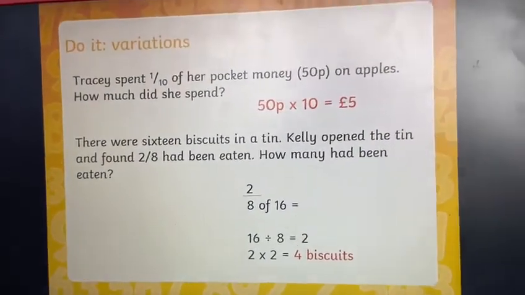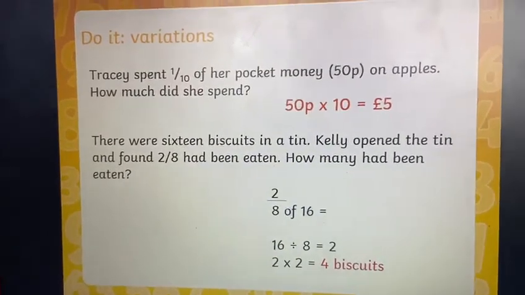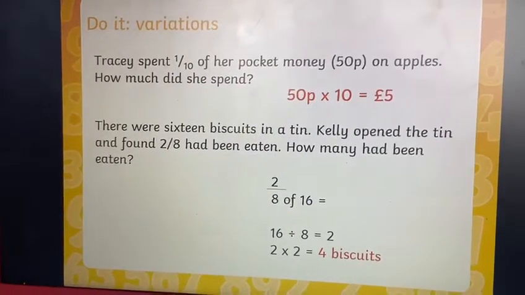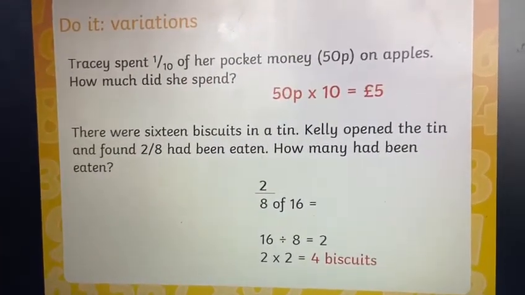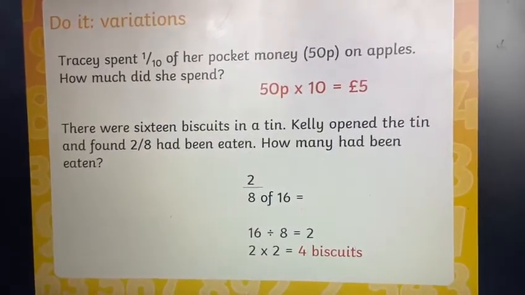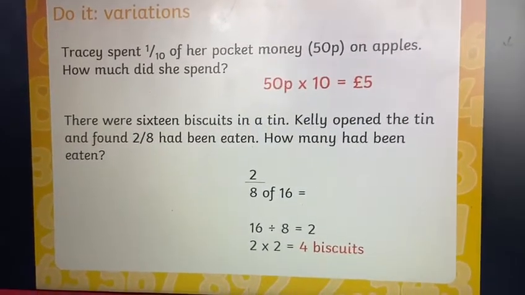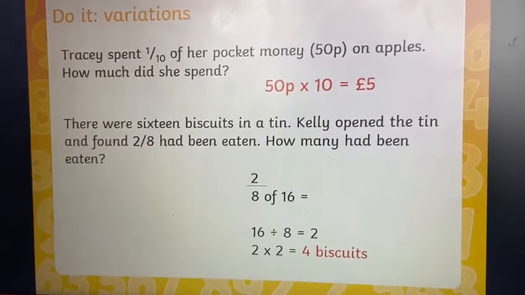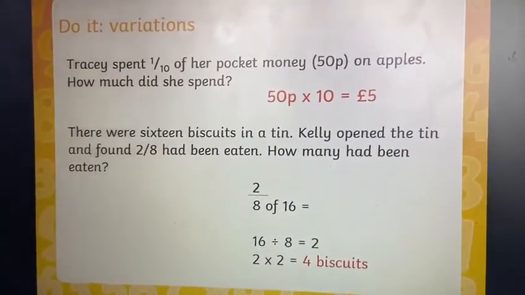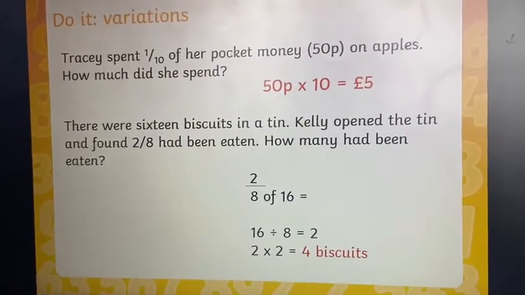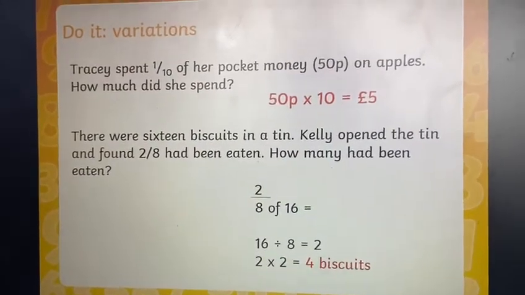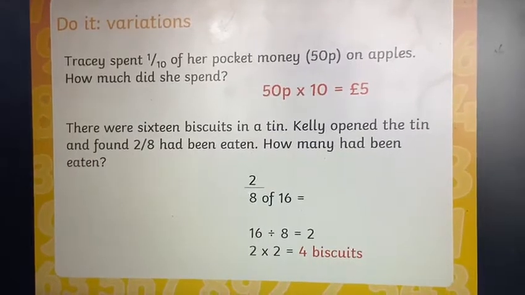So the first one here says Tracy spent 1/10 of her pocket money on apples. And that's 50p. So it's showing you already what 1/10 is. How much did she spend? So we need to find out how much pocket money she had in total first. So we know that 1/10 is 50p. So remember 10/10 is 1 whole. So we need to multiply the 50p by 10 to find out what the whole amount would be to start with. So 50p multiplied by 10 is £5. So £5 would be the answer for the first one.